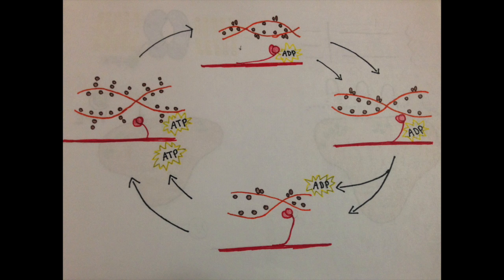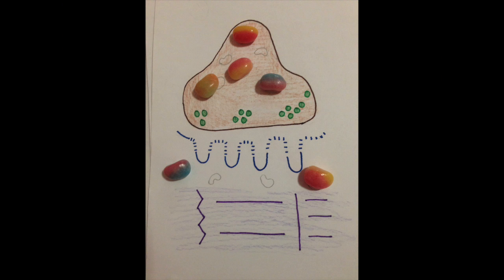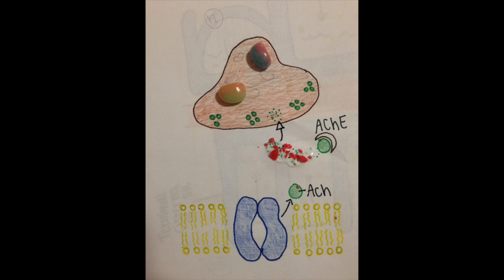On the bottom, once the myosin head has attached, they rotate towards the center of the sarcomere, causing a power stroke. To the left, while the power stroke is occurring, ATP is binding to the myosin head, and the cross bridges detach themselves from the actin. This causes the nerve stimulation to cease, and the acetylcholinesterase removes acetylcholine from the receptors. The removal causes the muscle to contract.